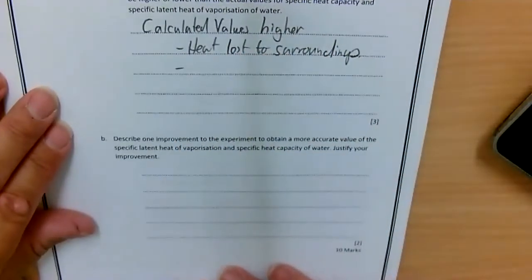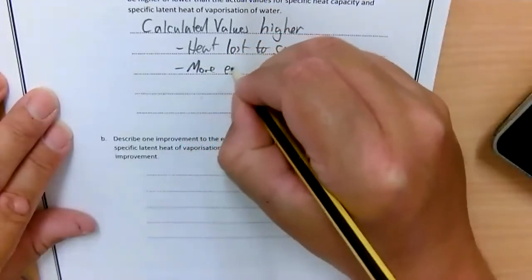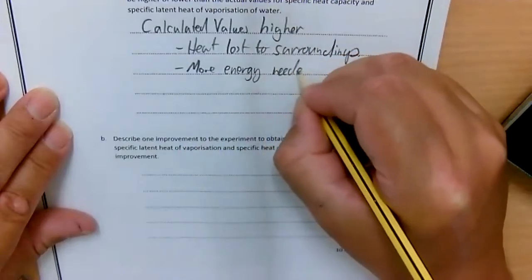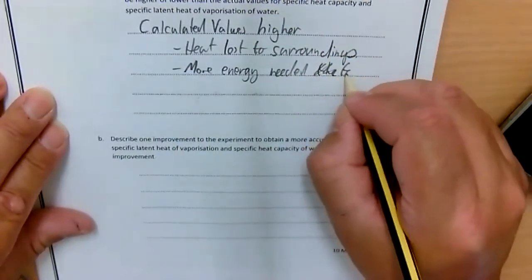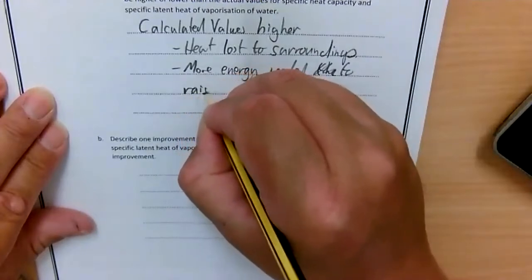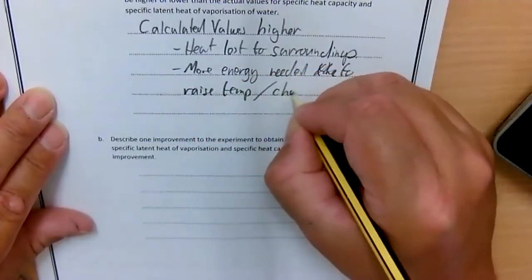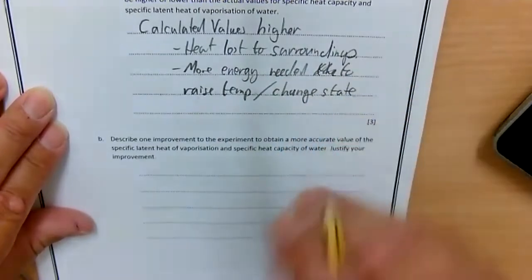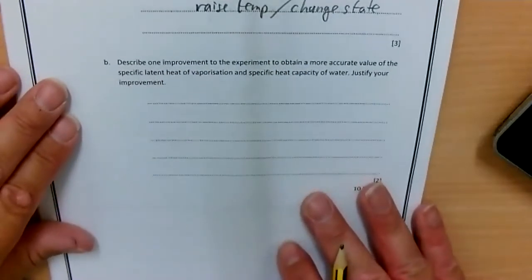If there's heat lost to the surroundings, then you need more energy needed to raise the temperature or change state. Okay, simple as that.